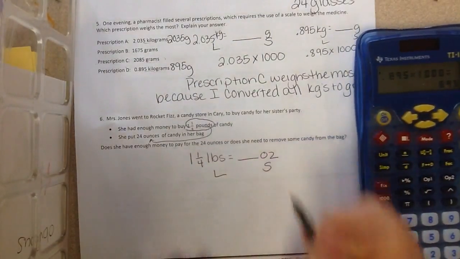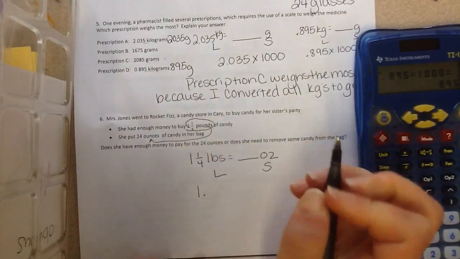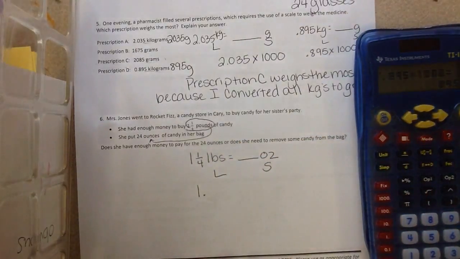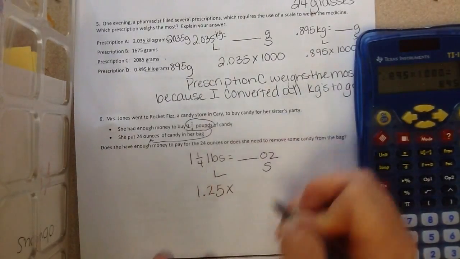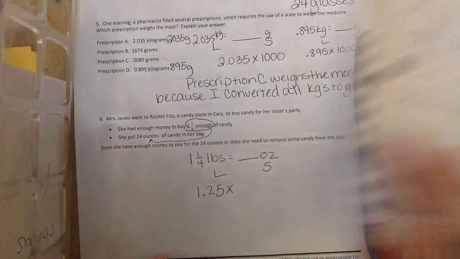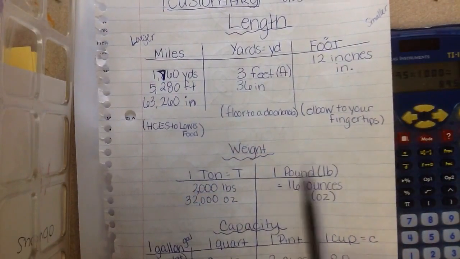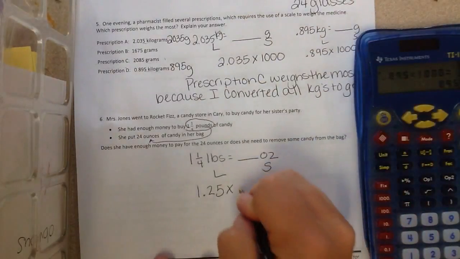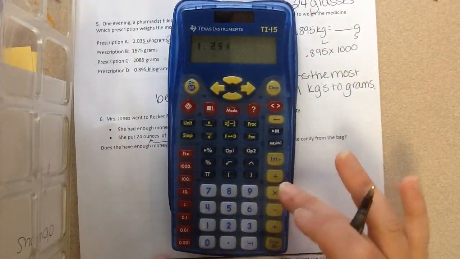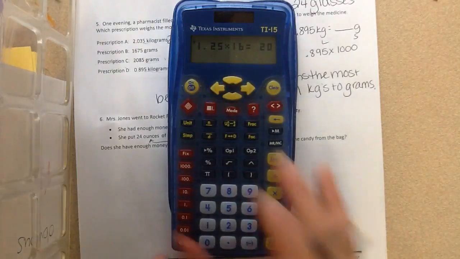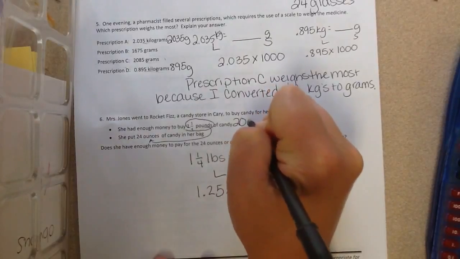Larger to smaller, multiply. I'm going to change my 1 1/4. Again, I know fourths are worth quarters. How many ounces are in a pound? I know that because there are 16 ounces inside of a pound. So I'm going to multiply that by 16. 25 hundredths times 16, 20. So this is actually equal to 20 ounces.